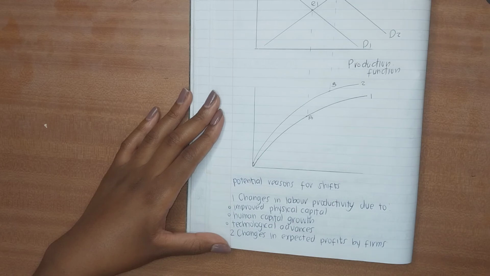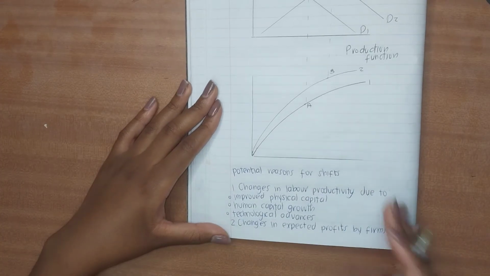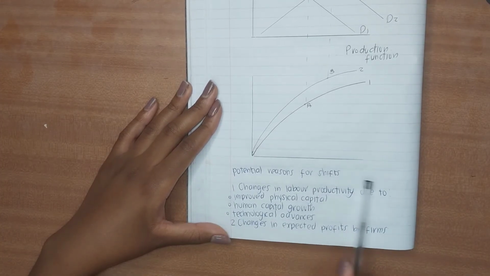Same thing with demand. If they give you any scenario, you need to ask yourself, does it affect supply or does it affect demand? If it affects demand, you draw the original demand and supply curve, and then you make the necessary changes. If it shifted to the right, you draw a curve that shifts it to the right, and then you check, did the real wage increase or decrease? And did the equilibrium quantity increase or decrease?